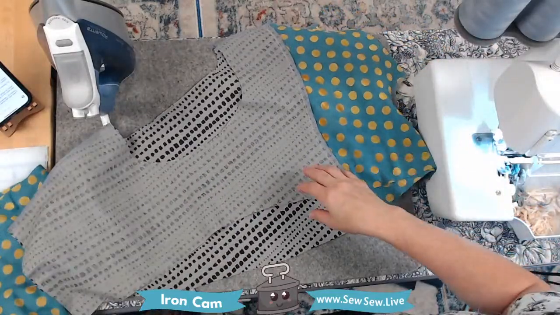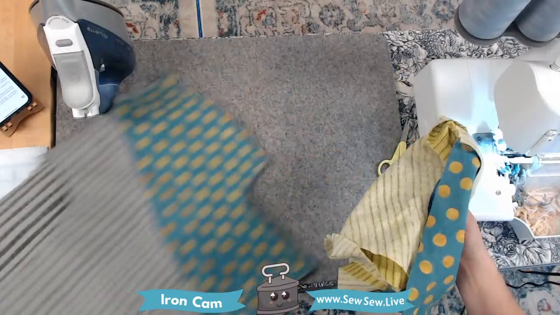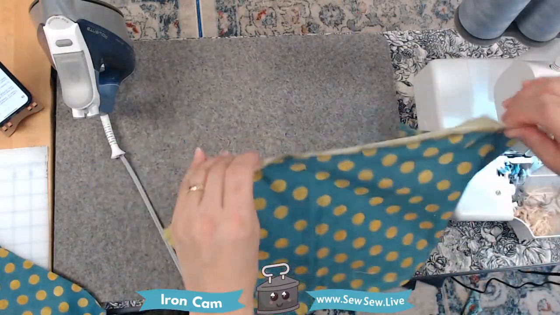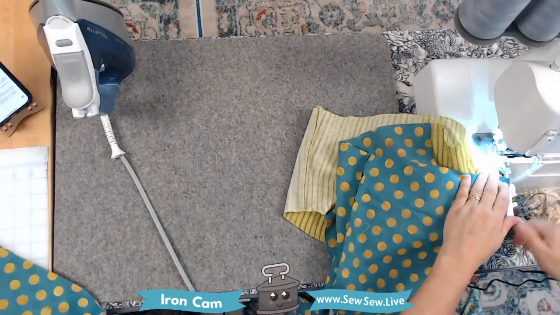Okay, so let's put our overlocking on this. You just want it to be over. Okay. You just want to wear it.